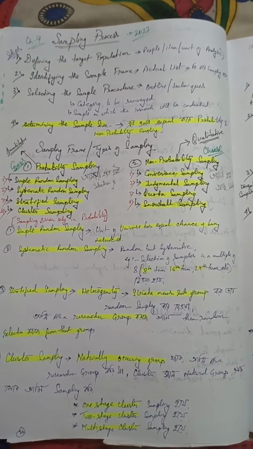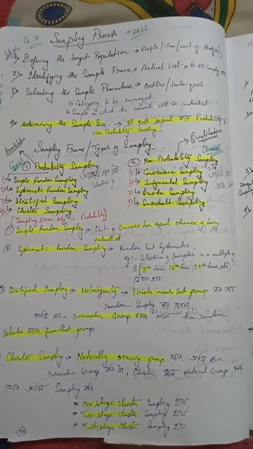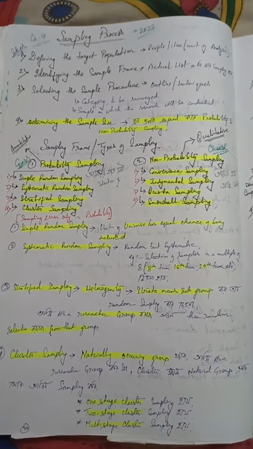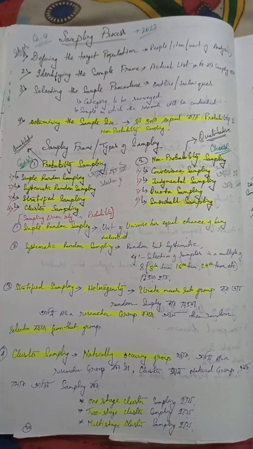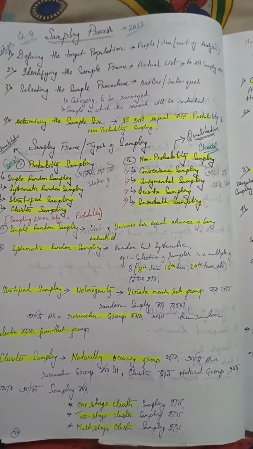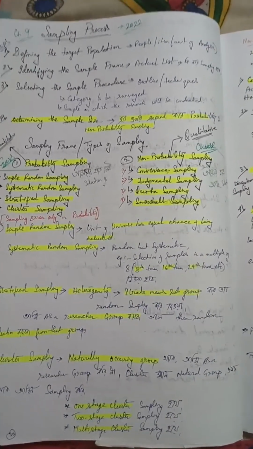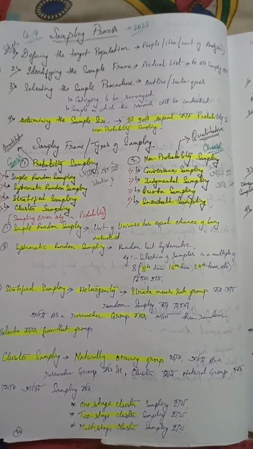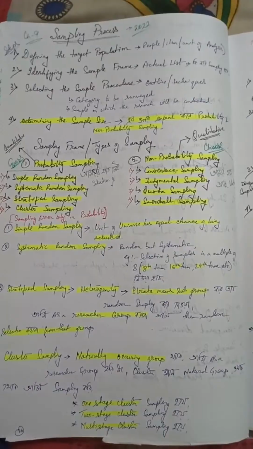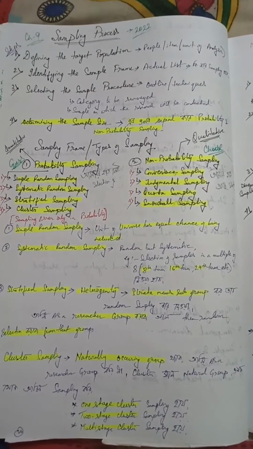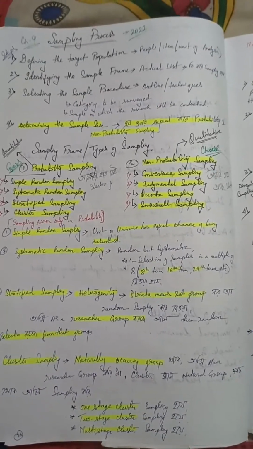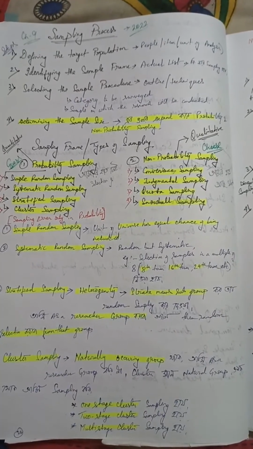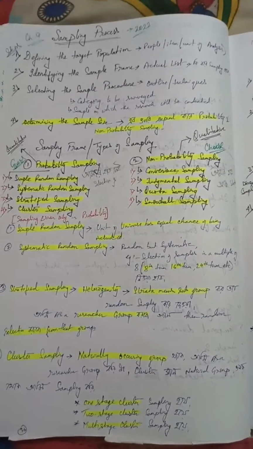Suppose I am conducting research where I am taking the sampling method as probability. That means anyone can be my sample. In probability sampling, there is room for sampling error because we don't know whom we are keeping as our research sample. But in non-probability sampling, it is my choice. I am choosing my sample.